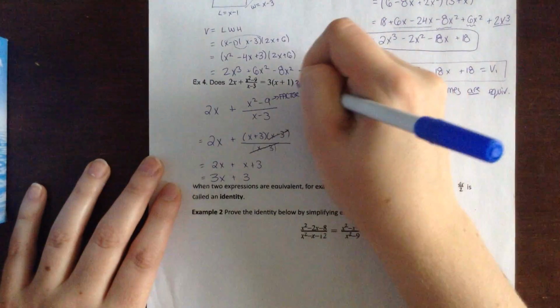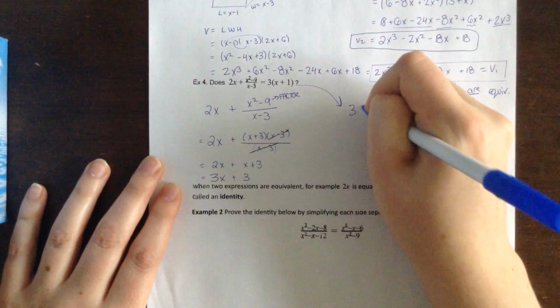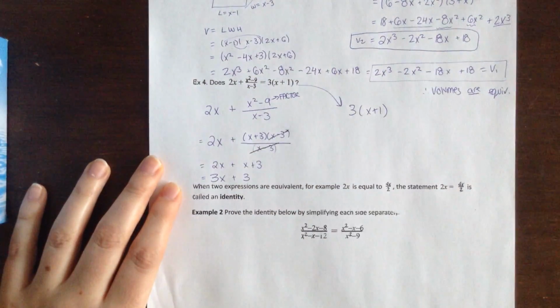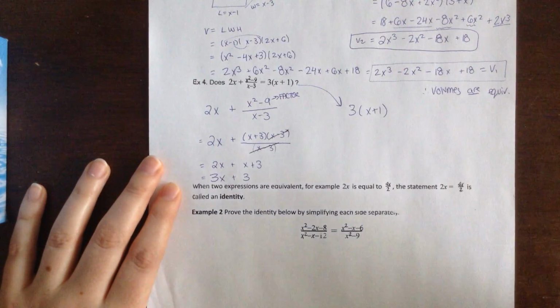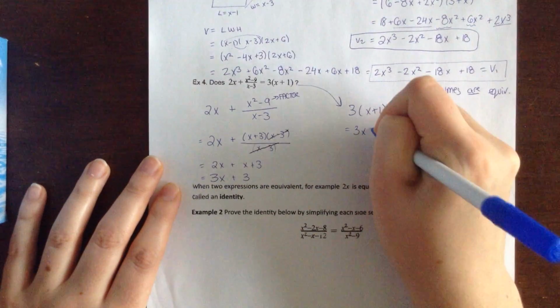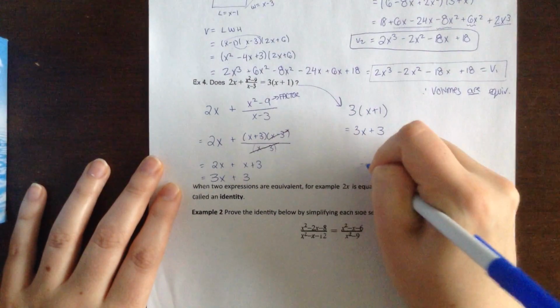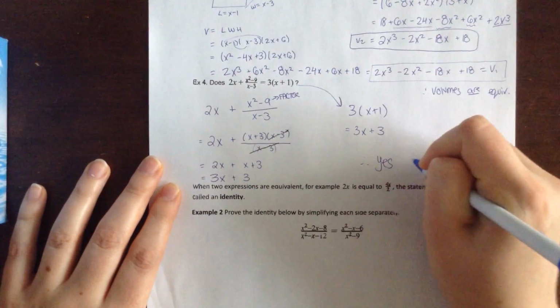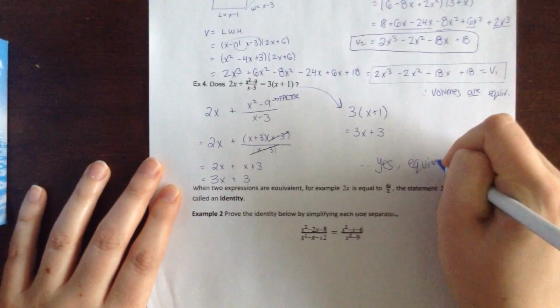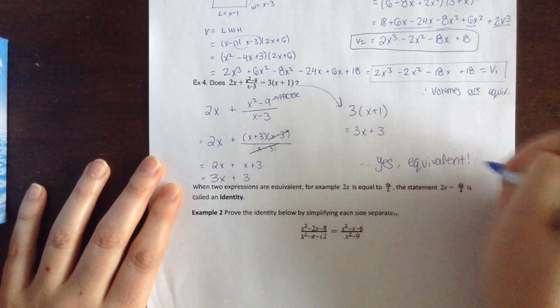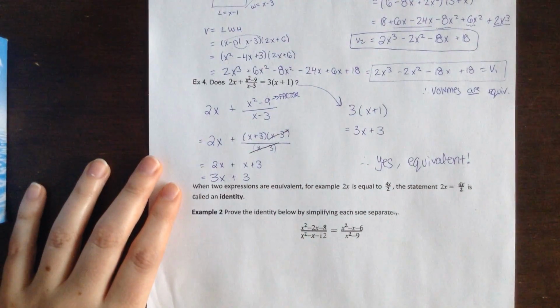Okay, let's try this side. 3 bracket x plus 1. Well, we still want to expand it out and show that it's equal, but pretty simple, 3x plus 3. So yes, they are equivalent. Okay, now our last one.